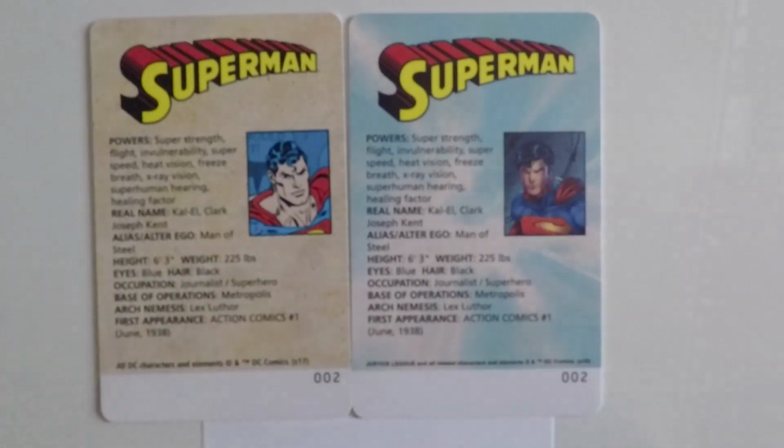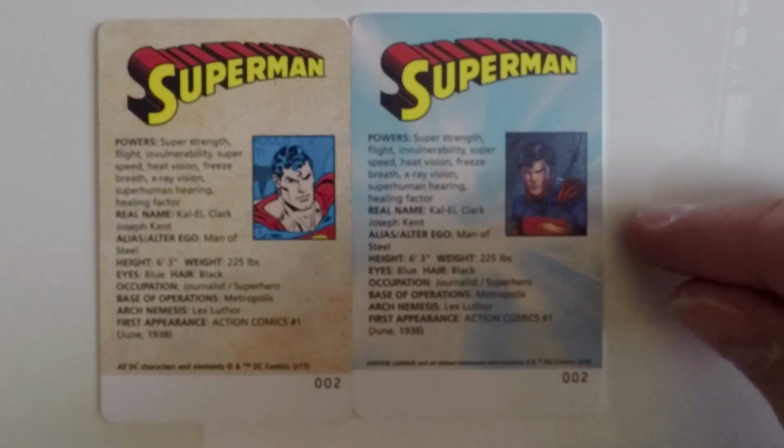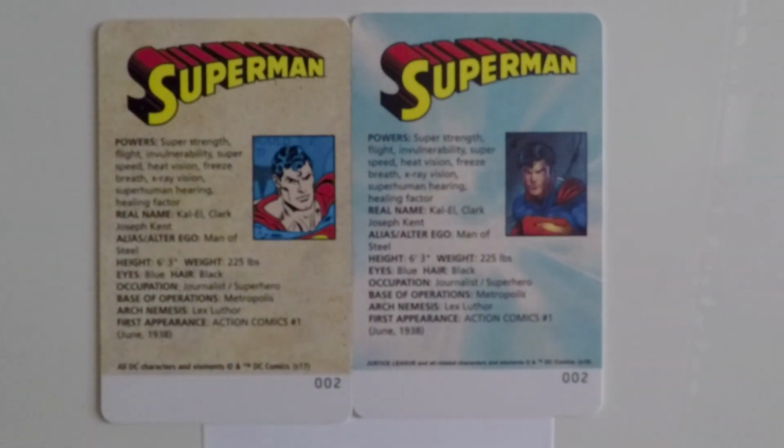On the back, it again lists all the superpowers, which is a long list for Superman. And it reads his real name, which is actually two names in Superman's case. It's Kal-El and Clark Joseph Kent. Alter ego is the Man of Steel. His height is listed, which teaches us that he is slightly taller than Batman and weighs a lot more too. His eyes are blue, his hair is black, and his occupation is journalist superhero.